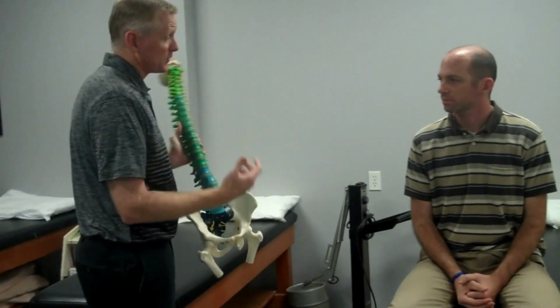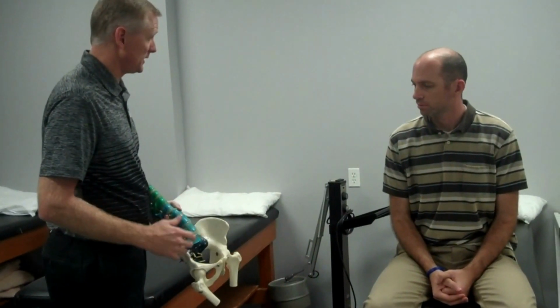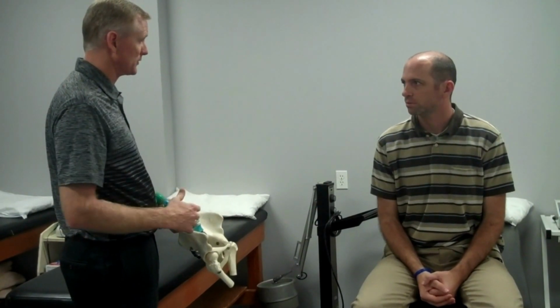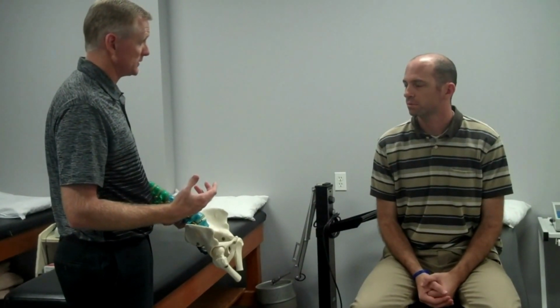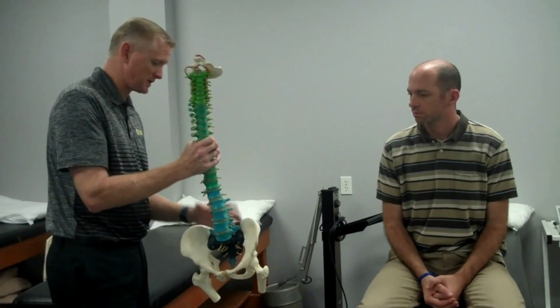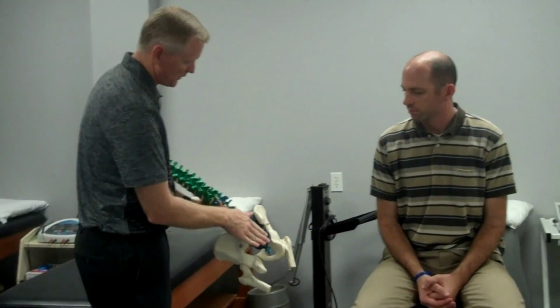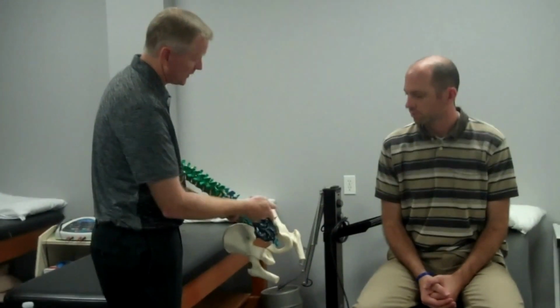All right, so after our evaluation, Tim, I think I have an idea of what's causing some of your low back pain. And a lot of our tests have pointed toward the direction of your sacroiliac joint. So I have your spine and your pelvis here, a model. Here's your pelvis, and this bone right here is your sacrum. And there's a joint in between those.